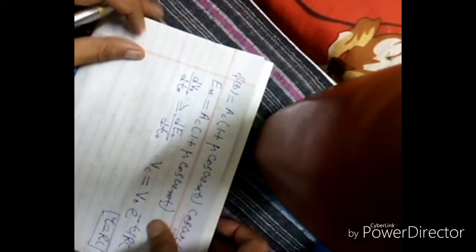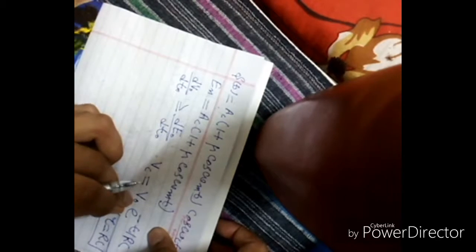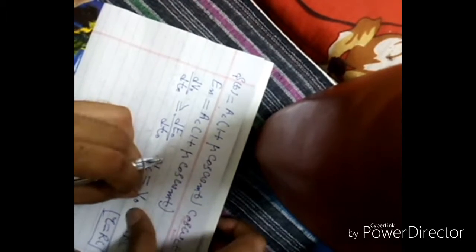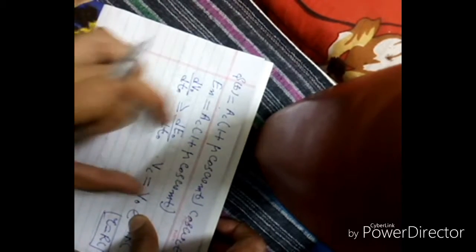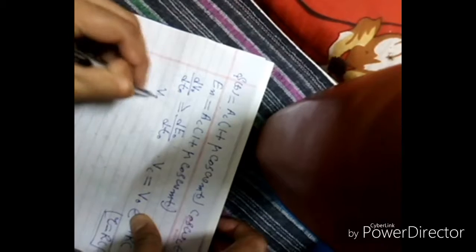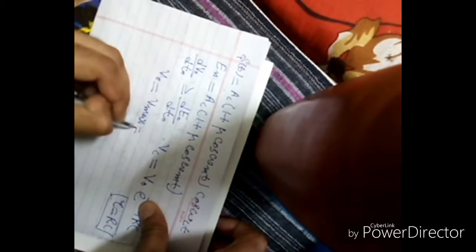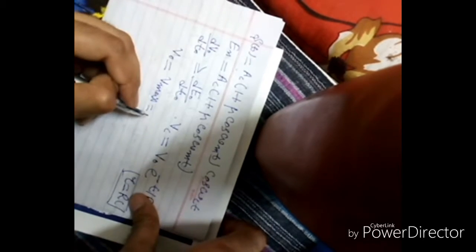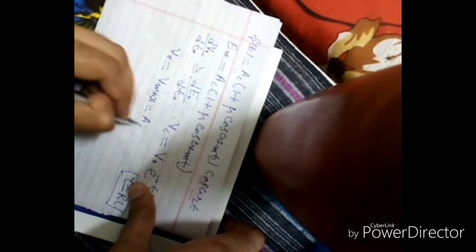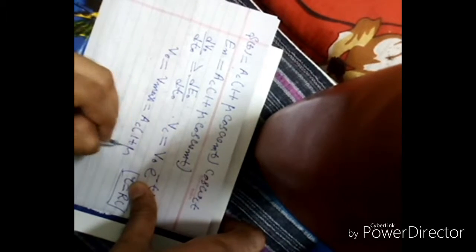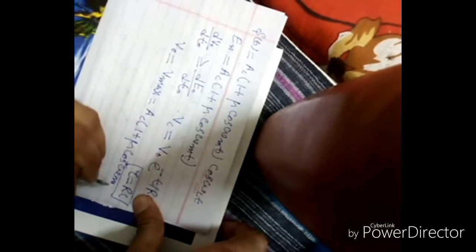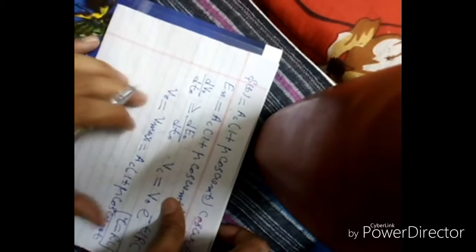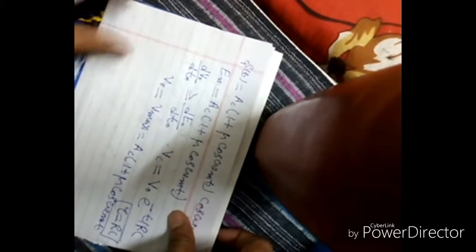V naught is the envelope detector's maximum value. So V naught is nothing but V maximum, which is Ac into 1 plus mu cos omega m t. Okay, so this is the equation for this.